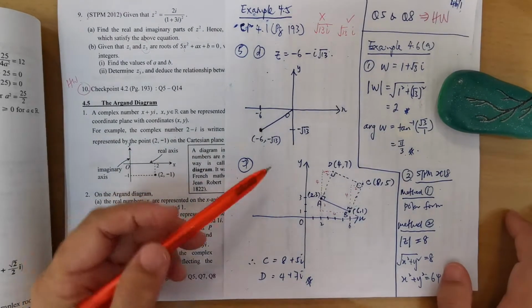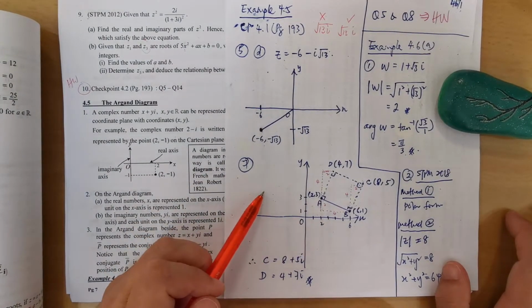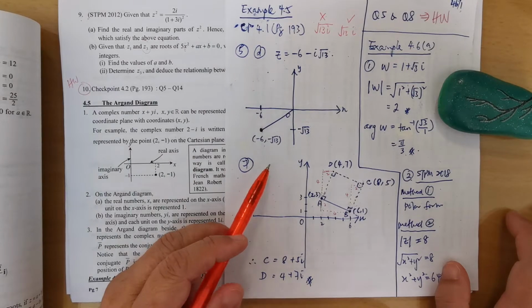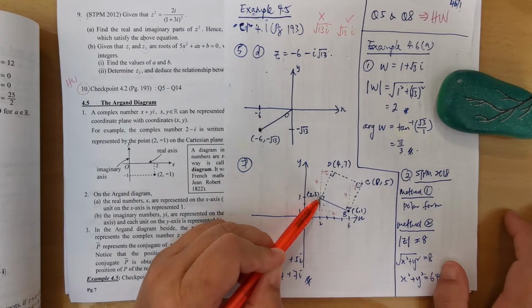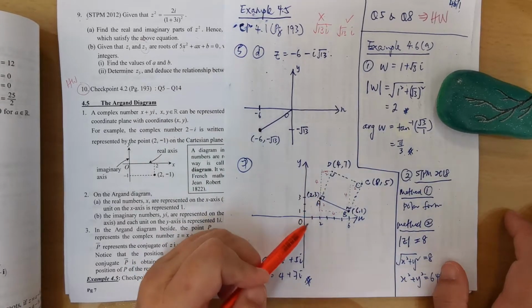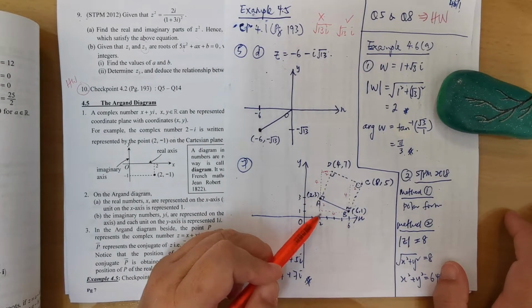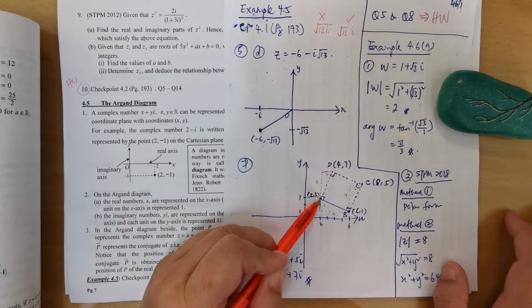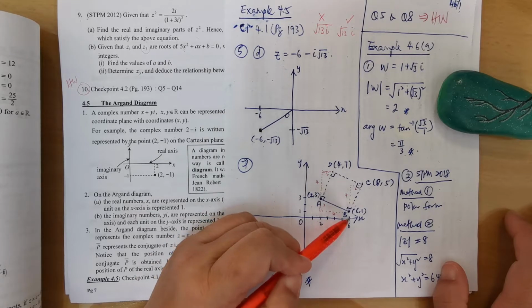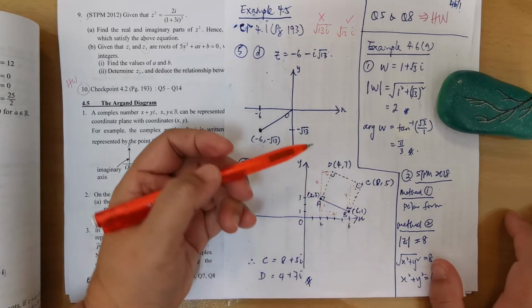Okay, very simple. So again, we plot the graph, so it is easier for us to see. The question gives you A. Point A is 2 plus 3i. So X is 2, Y is 3. So 2 plus 3i is A. Then B is 6 plus i. So X is 6, Y is 1. So this is B.